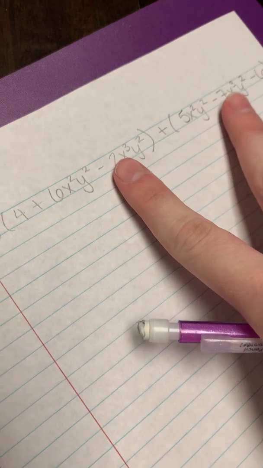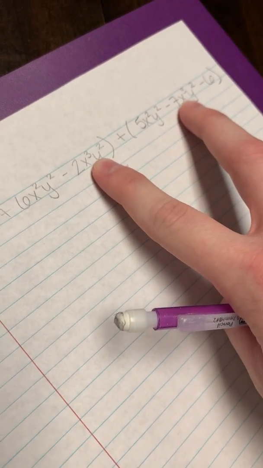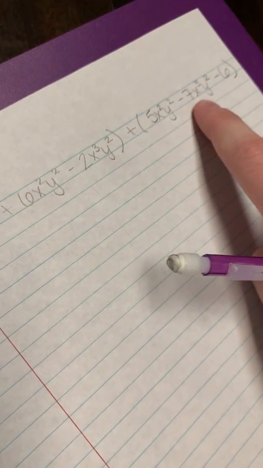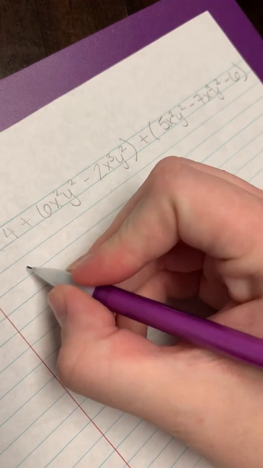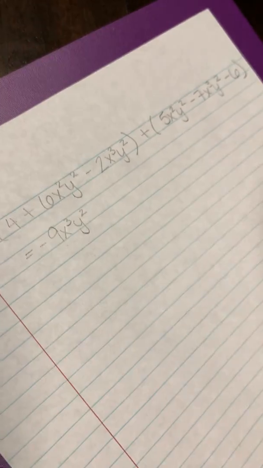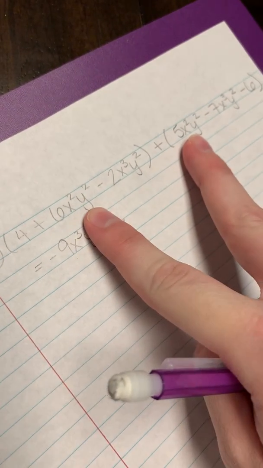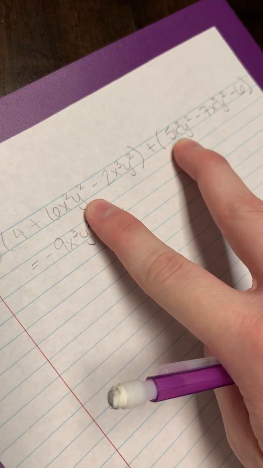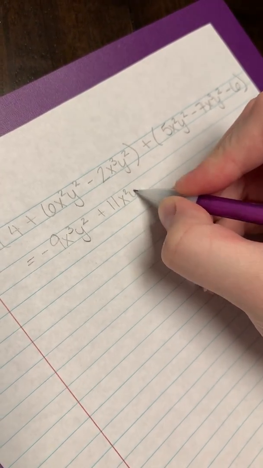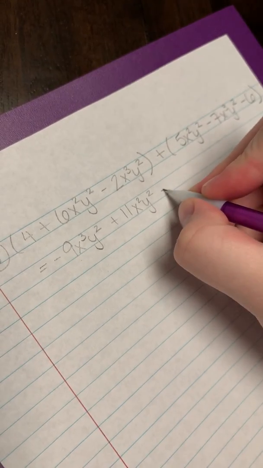So we're going to add the terms that look like x cubed y squared first. So we have negative 2x cubed y squared minus 7x cubed y squared, which would give us negative 9x cubed y squared. Then we have our x squared y squared. So 6x squared y squared plus 5x squared y squared would be plus 11x squared y squared. And then we have 4 minus 6, which is negative 2.